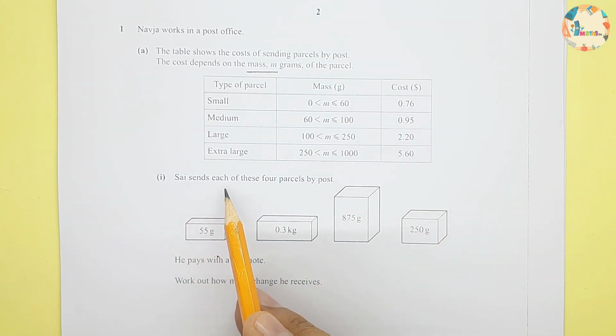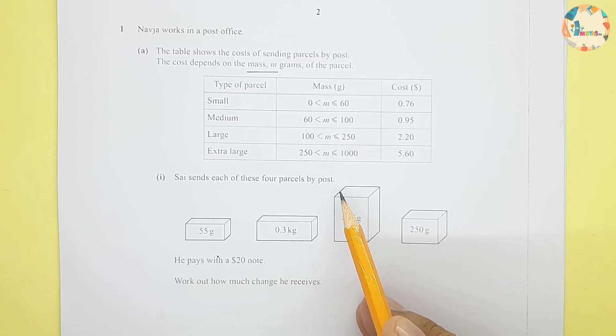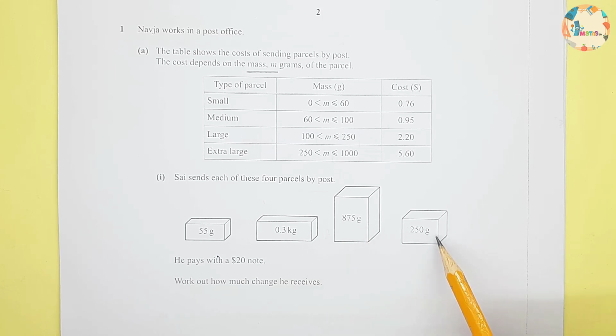Say sends each of these 4 parcels by post: 55 grams, 0.3 kilogram, 875 grams and 250 grams. He pays with a $20 note. Work out how much change he receives.